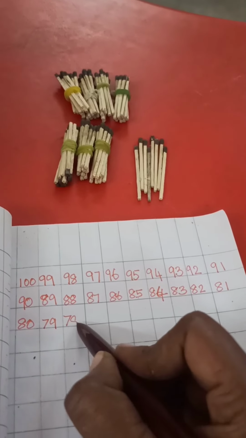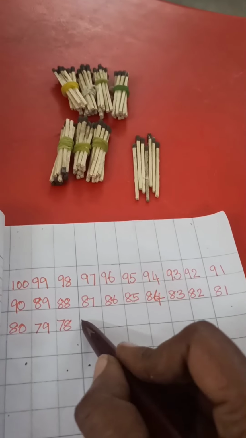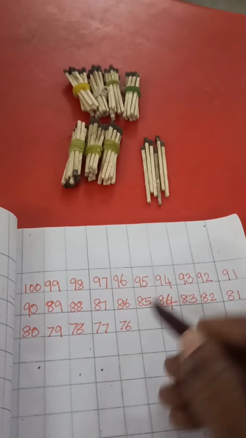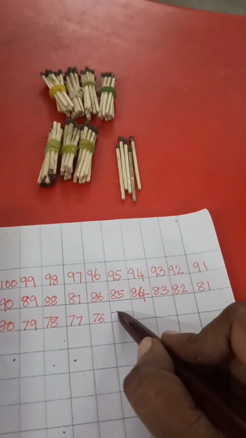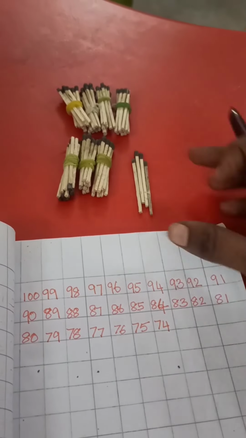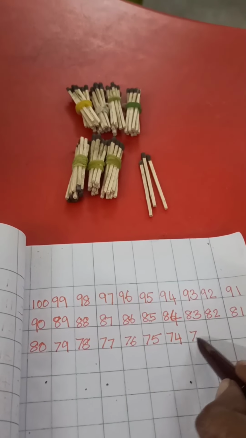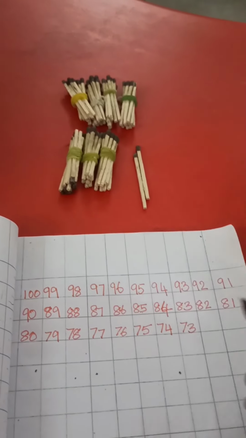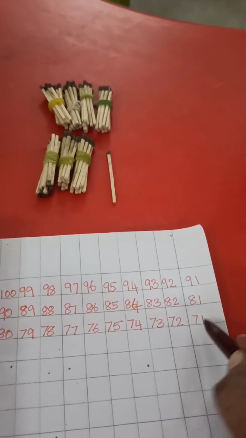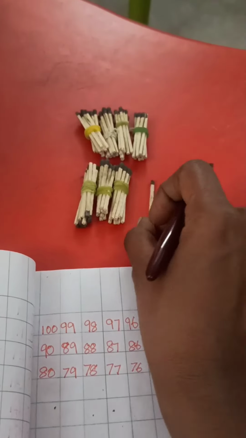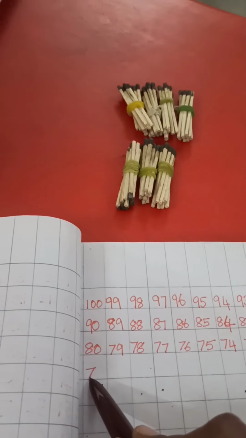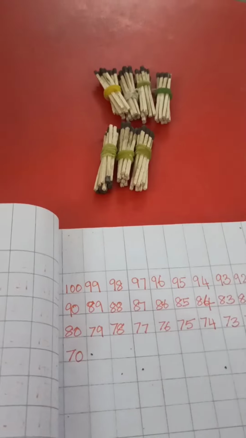Now we have 78. And when we remove one from this, we have 77. And when we remove one from this, we have 76. And if we remove one more, we have 75. And when we remove one more, we have 74. When we remove one more, we have 73. And I remove one more, we have 72. And when we remove one more, we have 7 tens and 1 ones, which makes 71. Now I'm going to take this one out, and we have now how many? Yes, 7 tens, and there is no ones here. We can write down as 70.